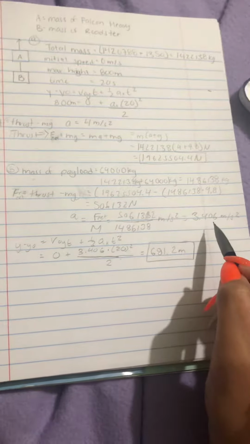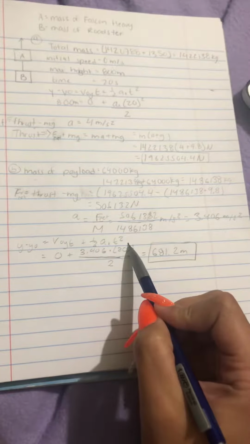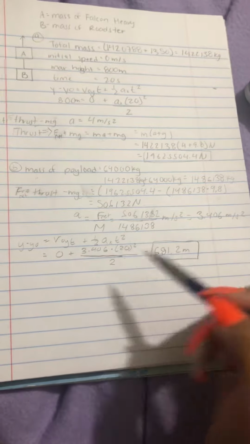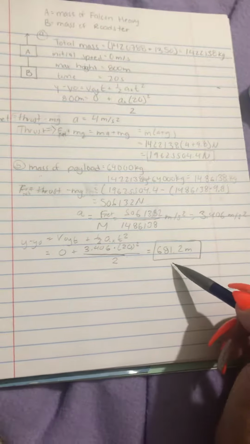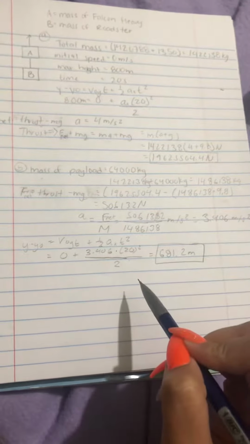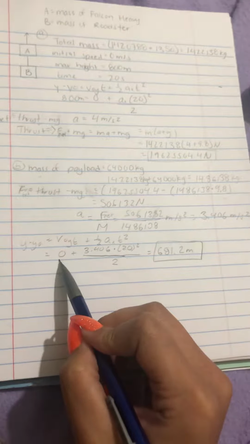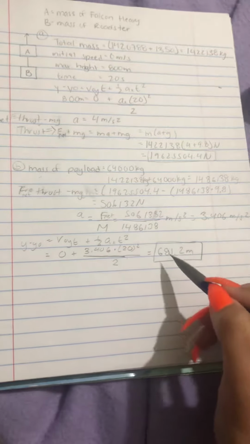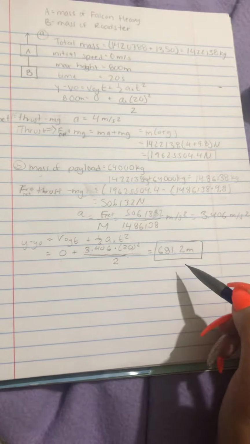So after you get this number, we use the same equation that we used previously to find the acceleration. So when you plug in the acceleration, you will go and plug the rest of the numbers in, but remember v0y is 0, and you find the distance, which is the height, and which is 681.2 meters.